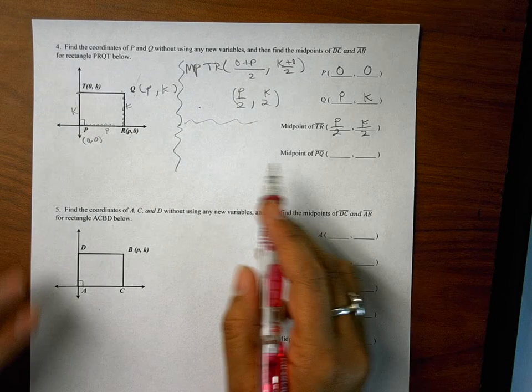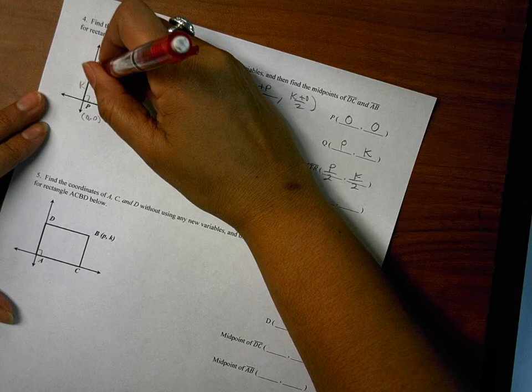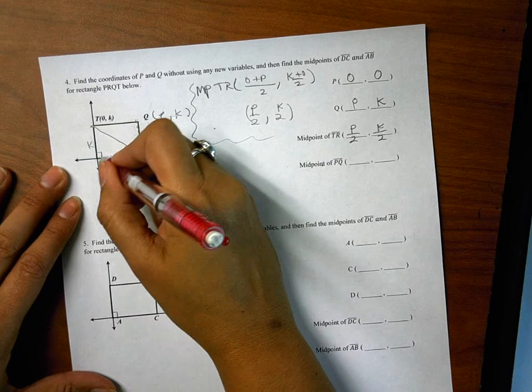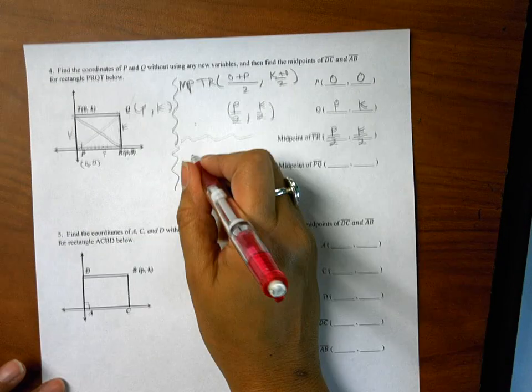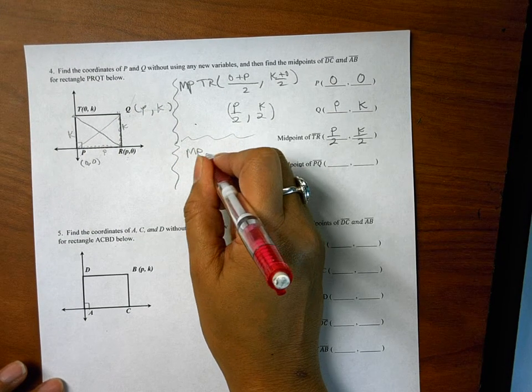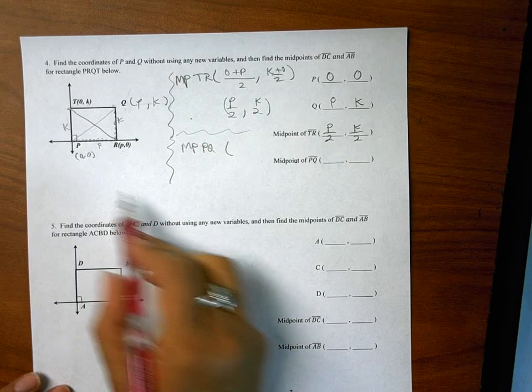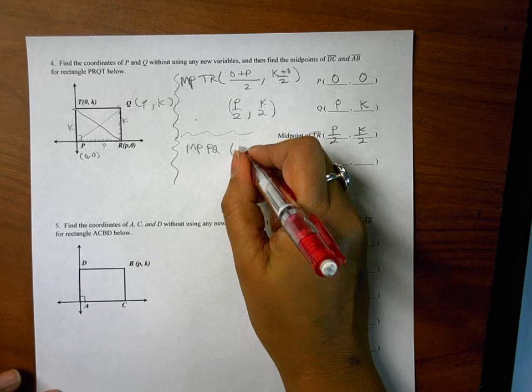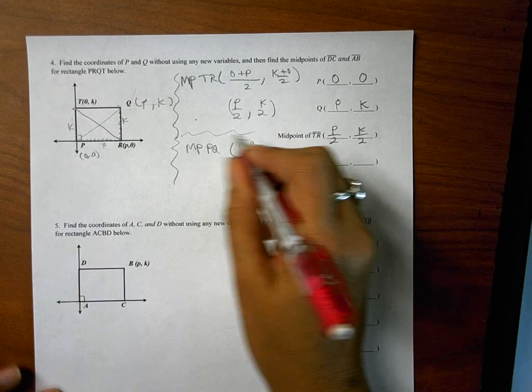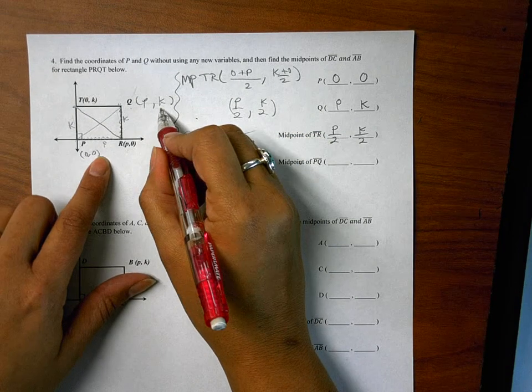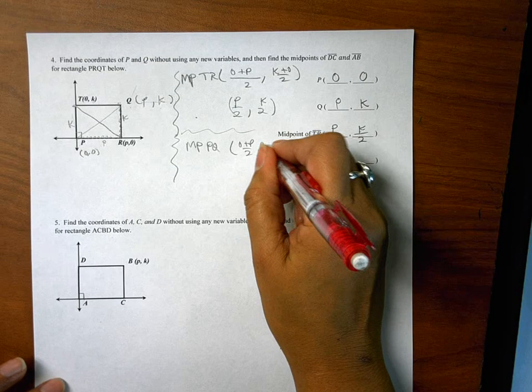Okay, and now we're going to do the same thing again, this time for PQ. So which one did we just do? We just did TR. Now we're going to do PQ. Okay, so midpoint of PQ is, we add the x's together, 0 plus p, divide by 2.